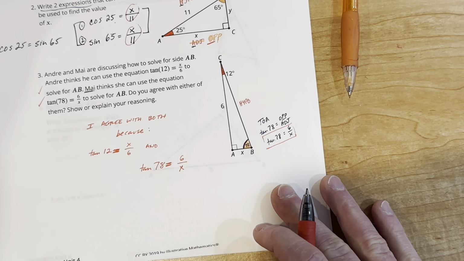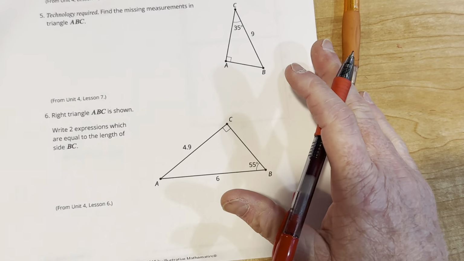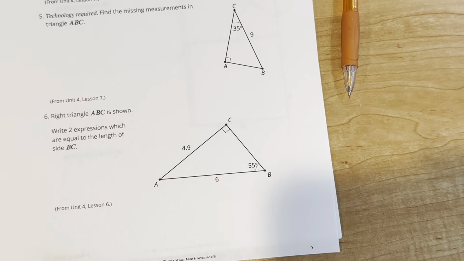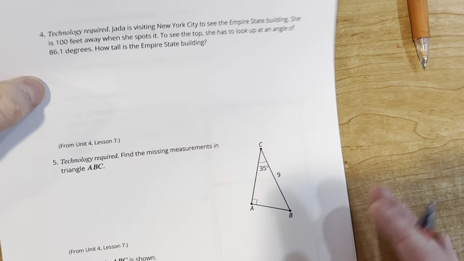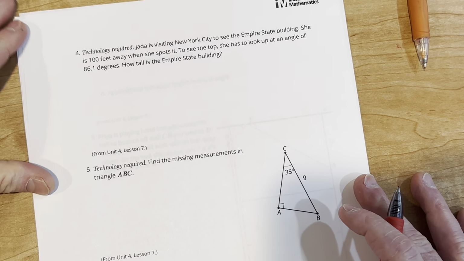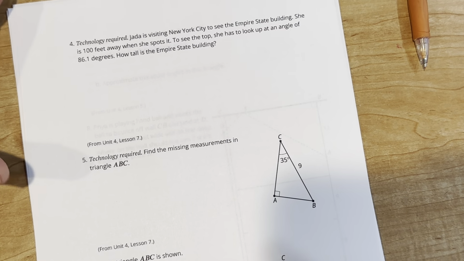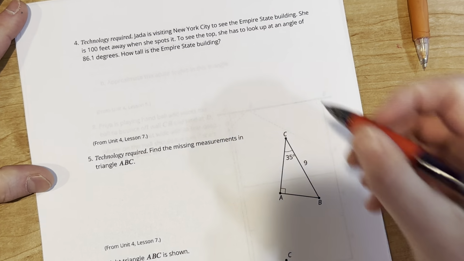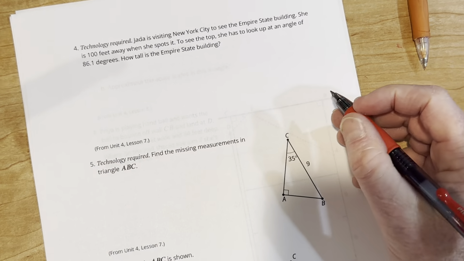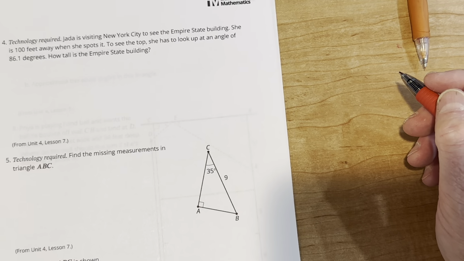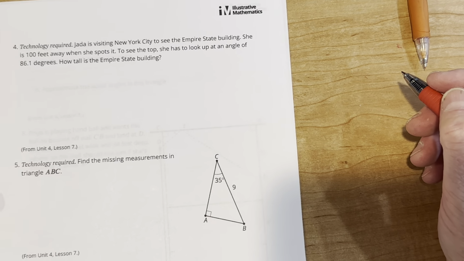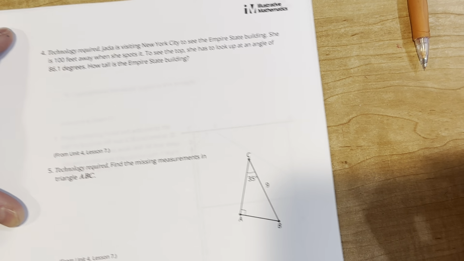Okay, cool. Number 3. Yeah, let's put that over here. Number 4, Jada visiting New York City to see the Empire State Building. Gosh, I wish I knew off the top of my head what that looked like. So she is 100 feet away when she spots it. To see the top, she has to look up at an angle of 86.1 degrees.